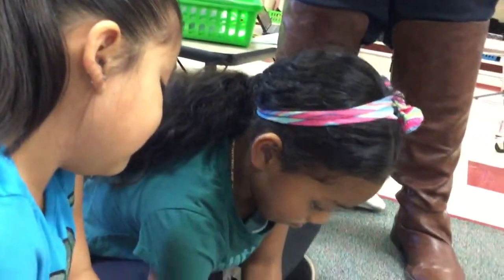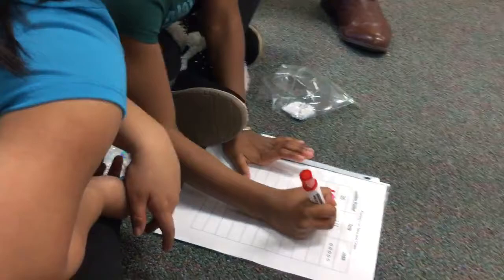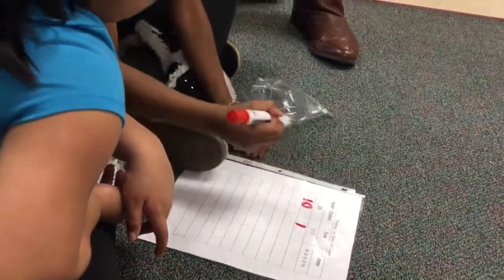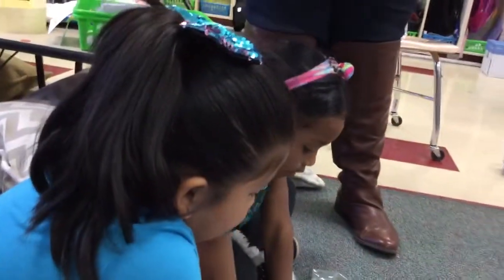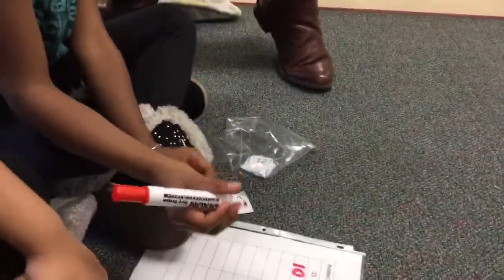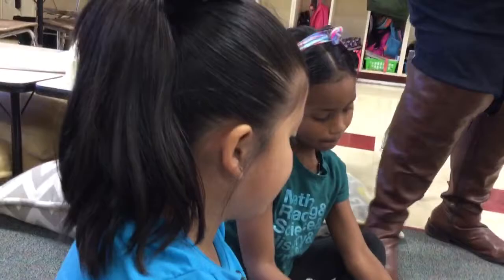Very good. All right, so what are you going to write, Allison? Write 10. 1 in the tens place, and nothing in the ones place. That's right. Very good. All right, let Natalia go.